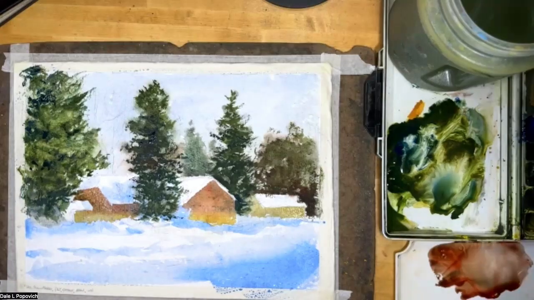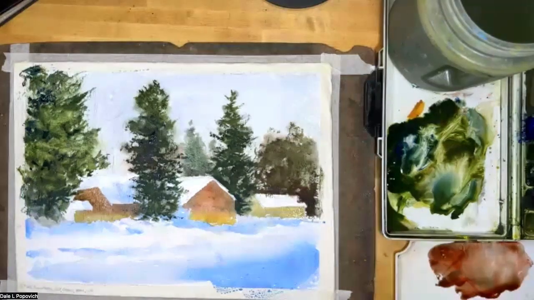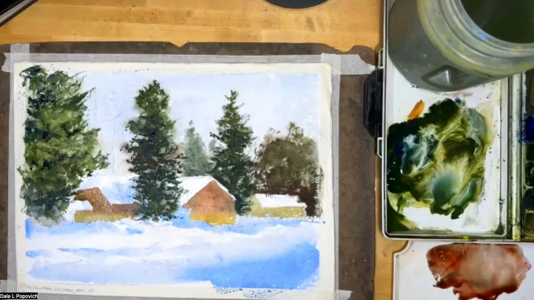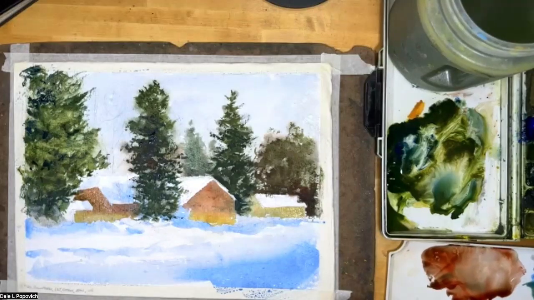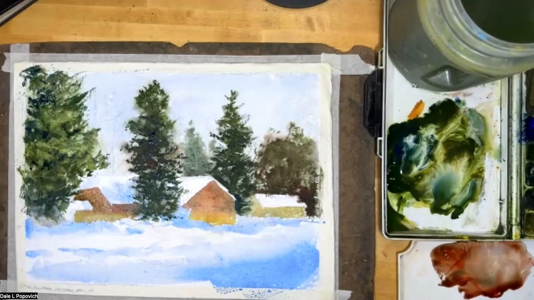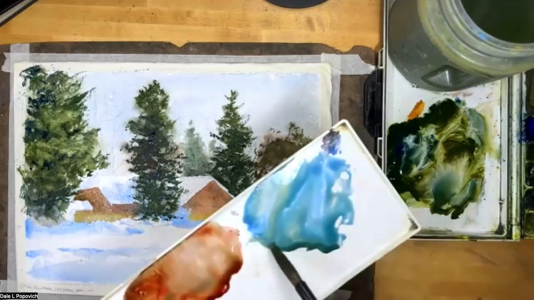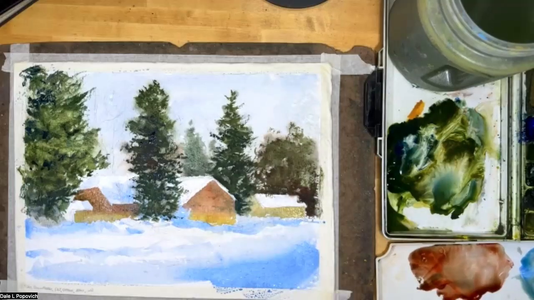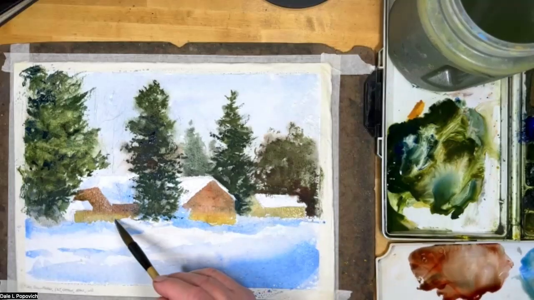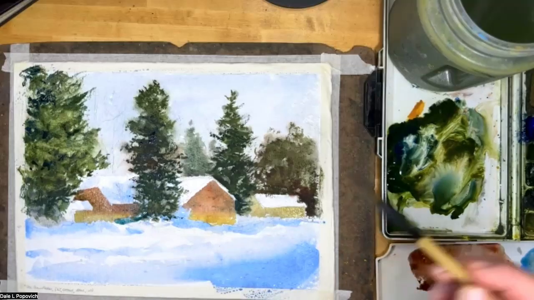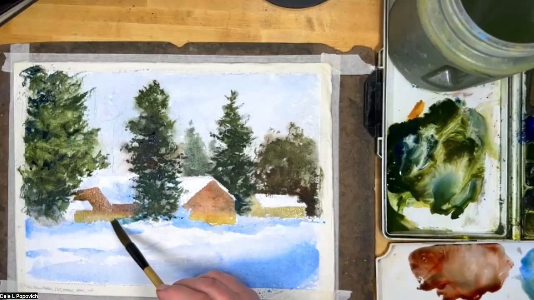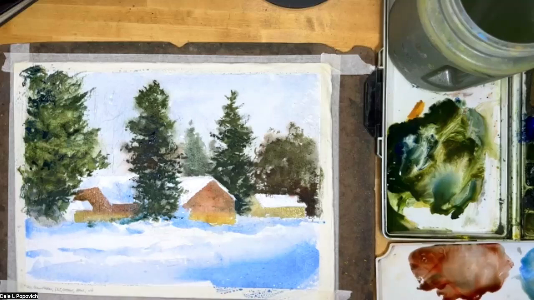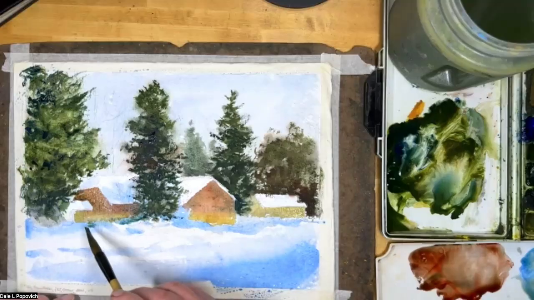And the very last thing is I'm going to take the cobalt blue with a little bit of that green, very slight, not too much. And I'm going to tint alongside the house in here so that this color will meld up into what's around it.